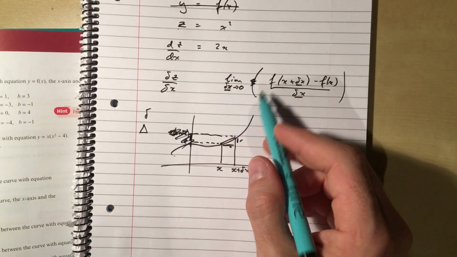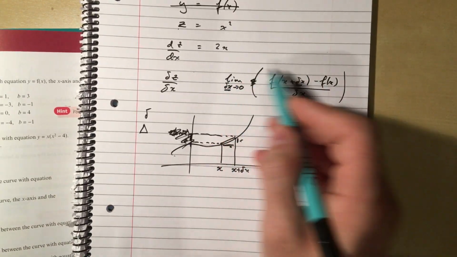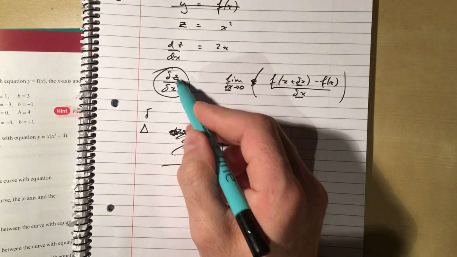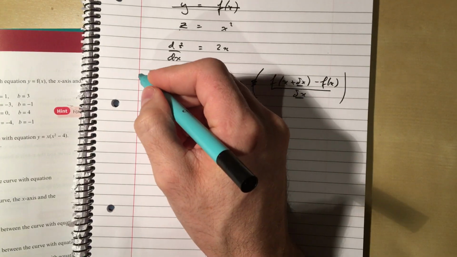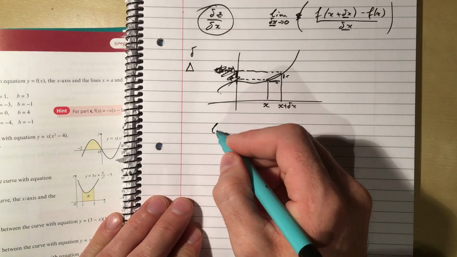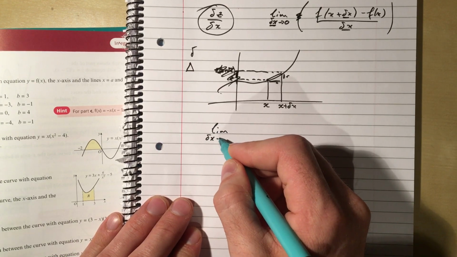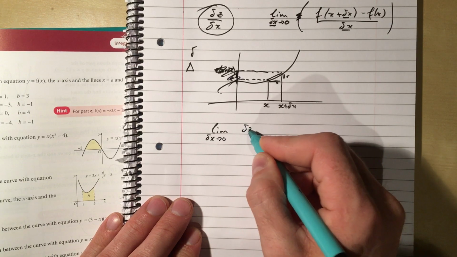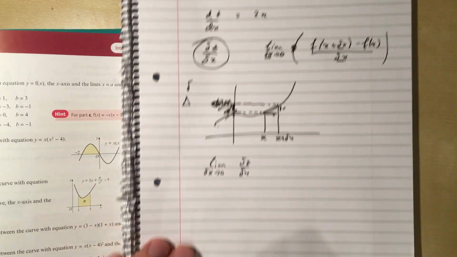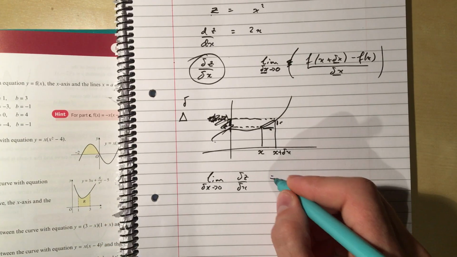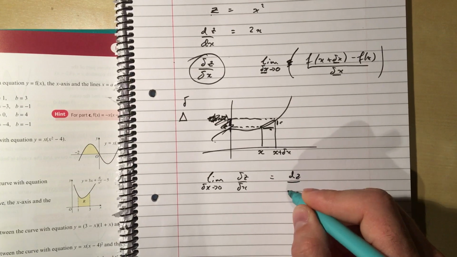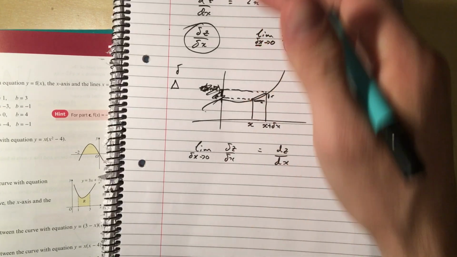So the shorthand for that limit is delta z divided by delta x, or really the limit as delta x tends to 0 of delta z divided by delta x. That's how we think of a derivative.